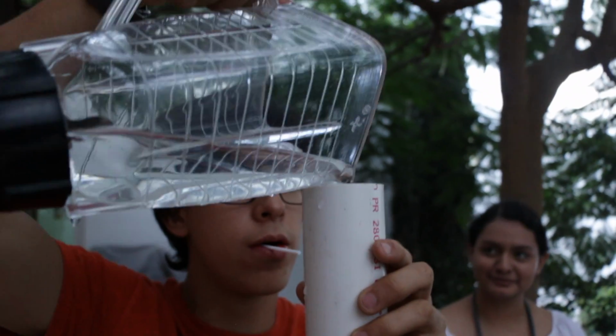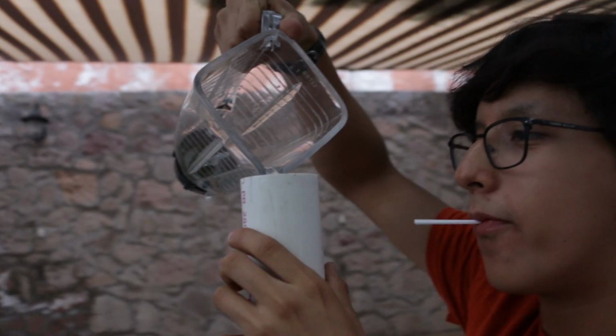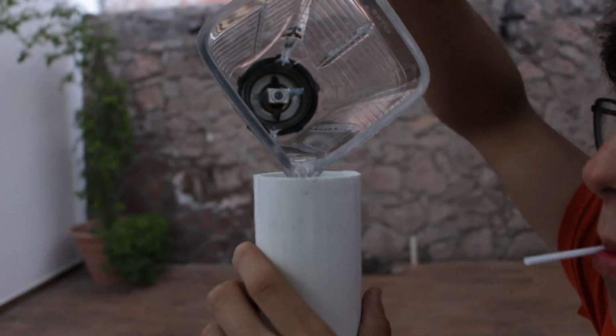We started off not knowing how much water we should put in the PVC pipe, and we didn't know how to measure the distance of the falling water correctly.